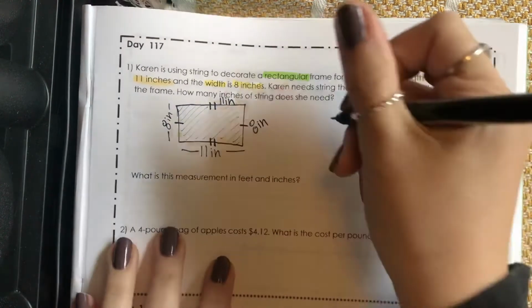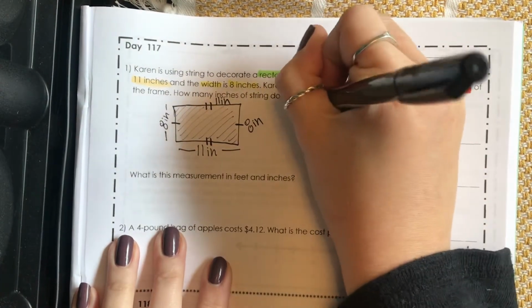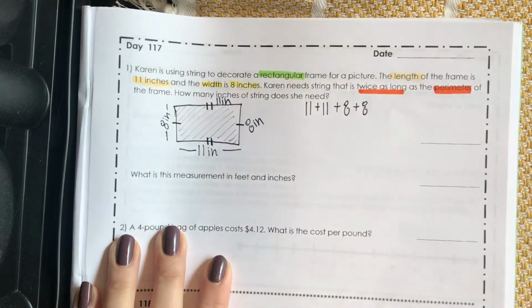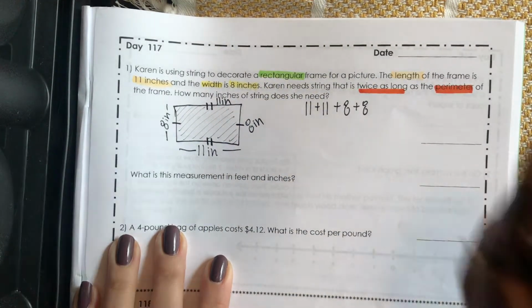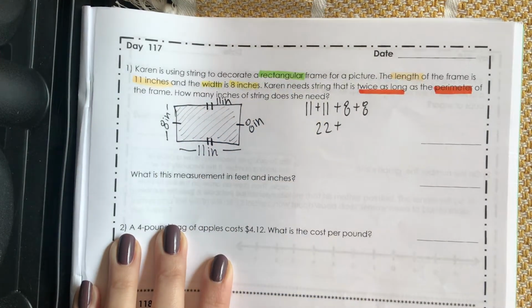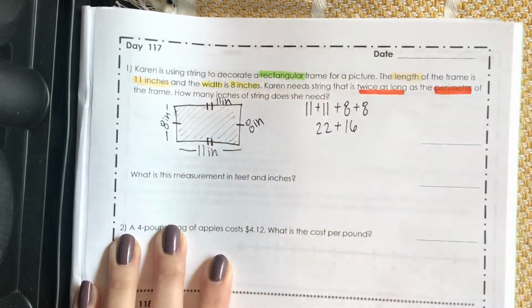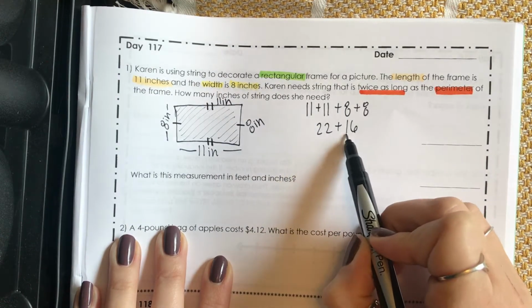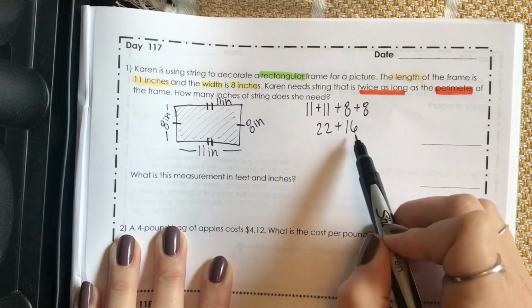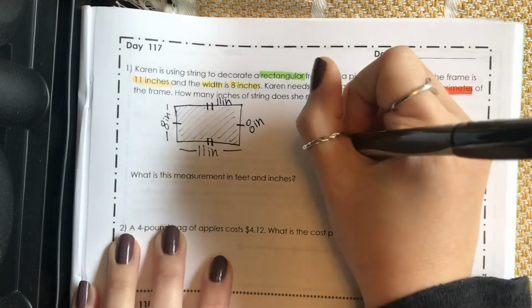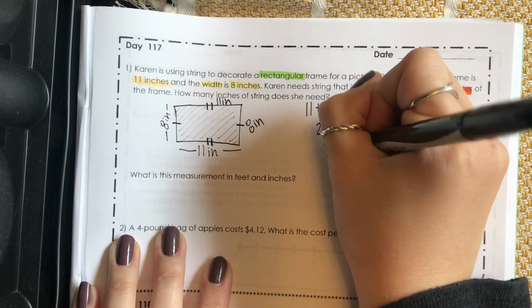From here, we now know that we're going to add 11 plus 11 and 8 plus 8. My brain kind of automatically just goes to 11 and 11 is 22 and 8 and 8 is 16. Now that I've got these, I can think to myself, okay, I know 20 plus 10 is 30 and 6 plus 2 is 8. So I'm going to get 38 inches.